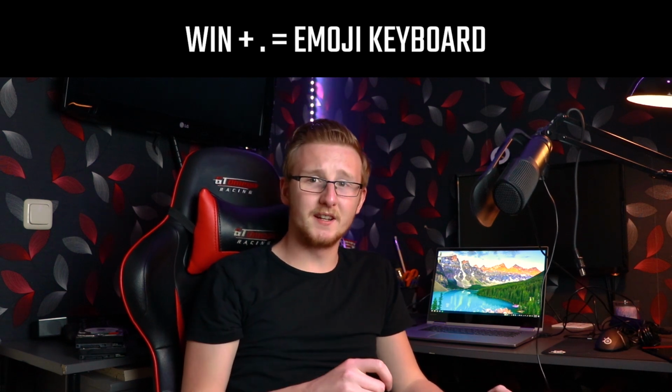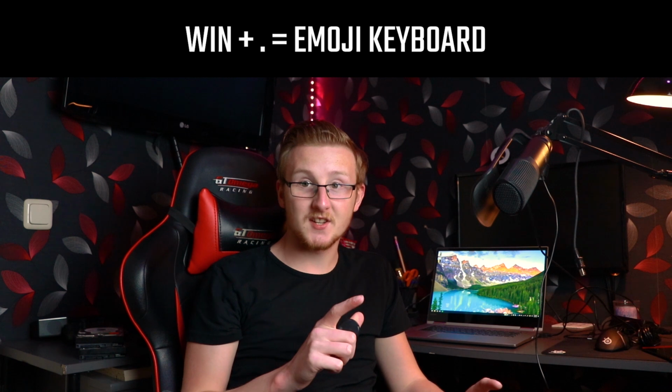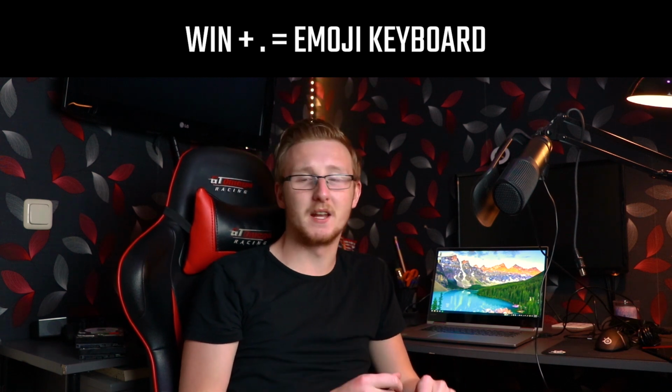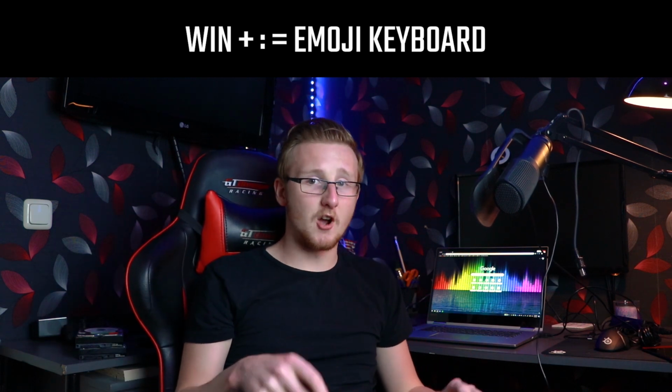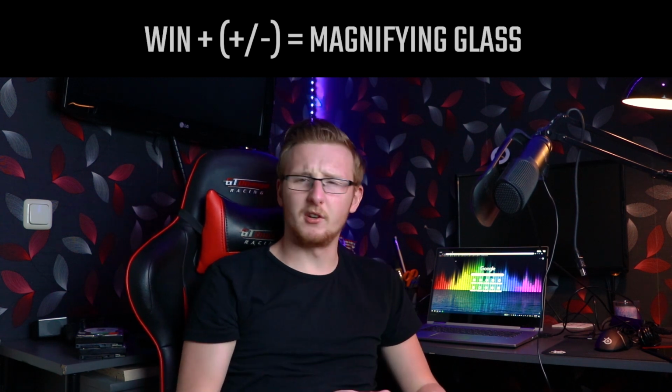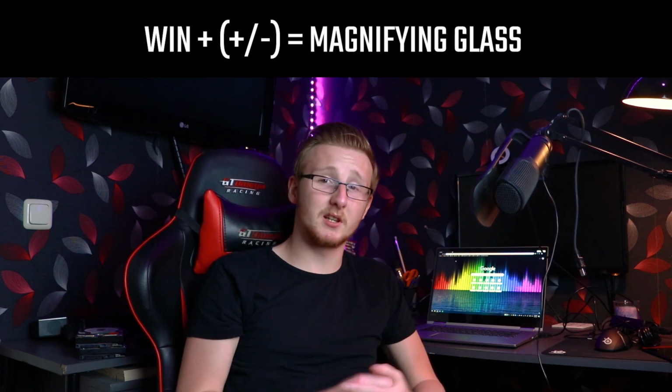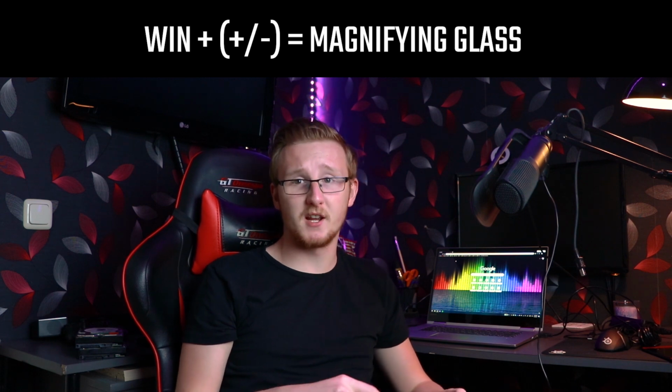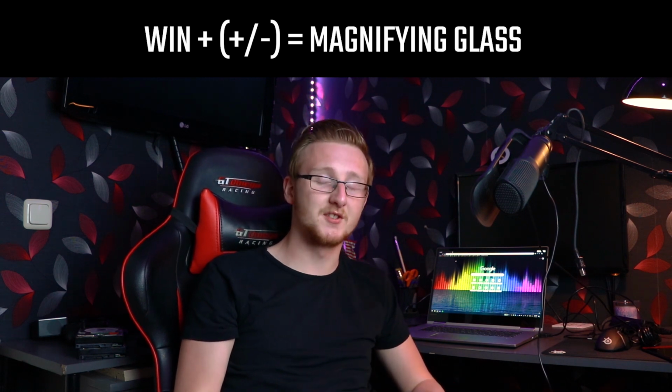Another very fun one is Windows key dot, and that will bring up the emoji menu when you're typing. And yes, I can confirm it also works in Chrome. Oh, and it's not just dot, by the way. You can also do Windows key double dot and it will also work. And a very minor one, but for some people that like to use it, Windows key plus and minus to use the magnifier built into Windows.